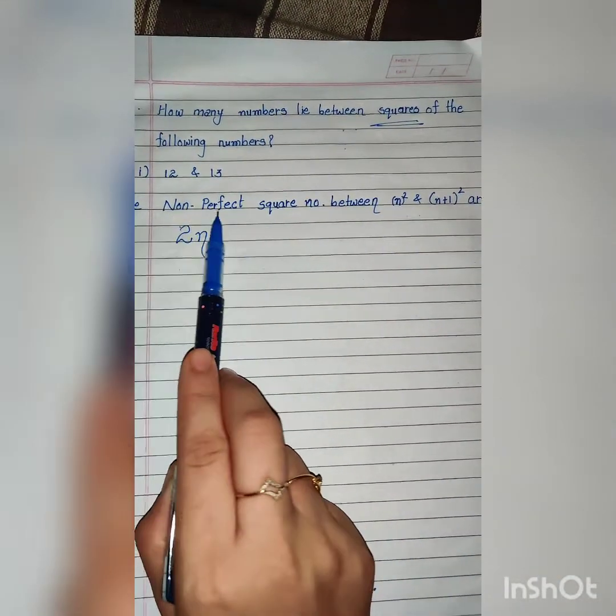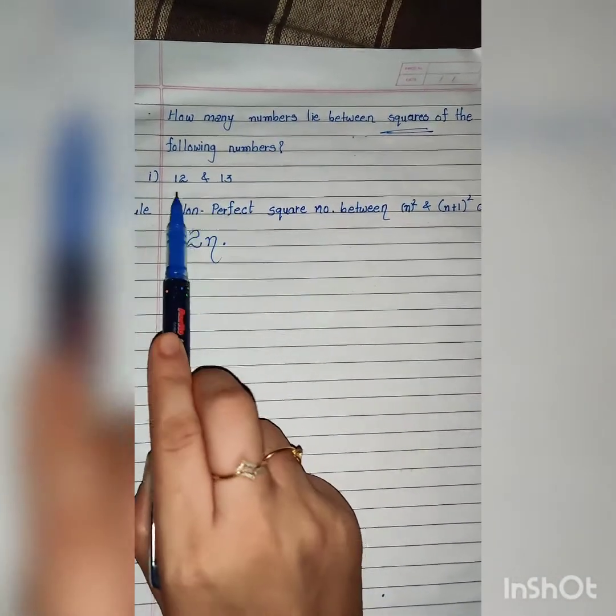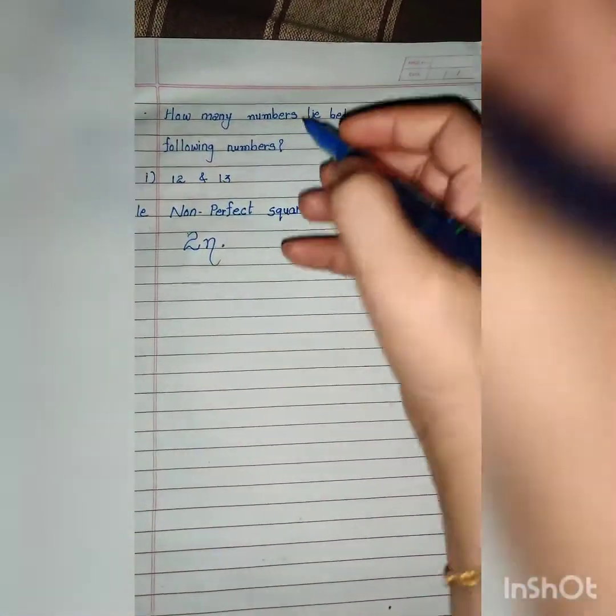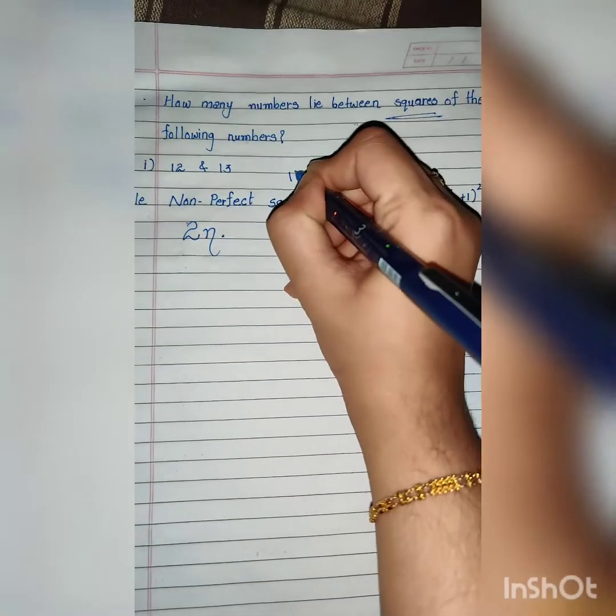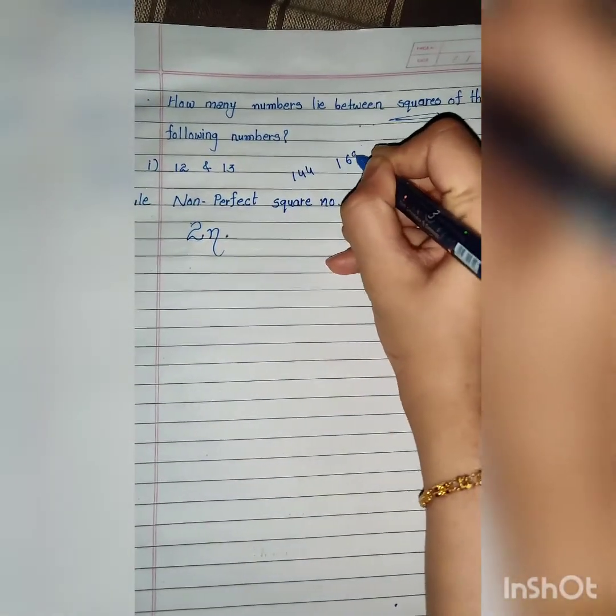Why do they use this non perfect square? तो 12 and 13 का perfect square हम करेंगे, that is 144 and 169.